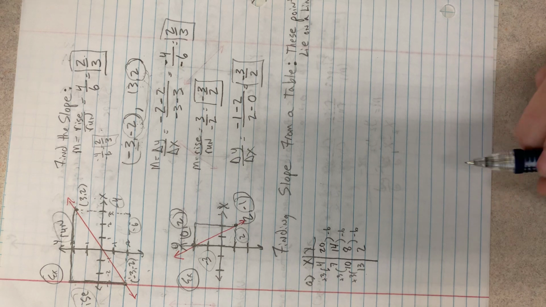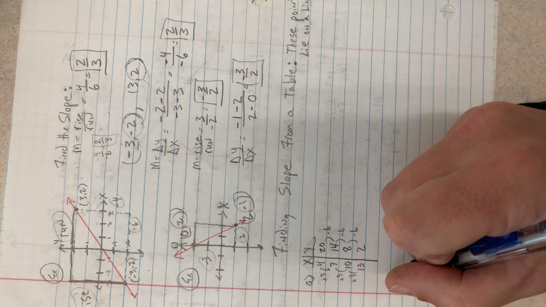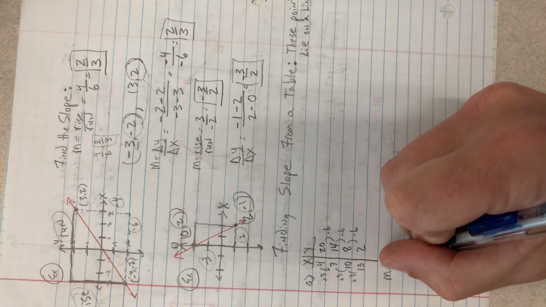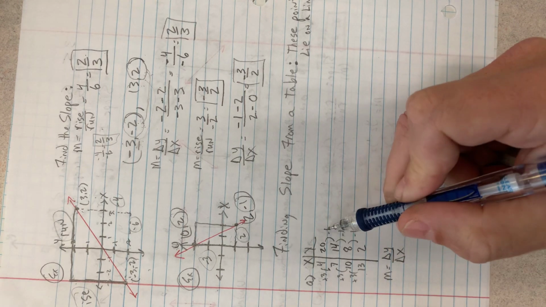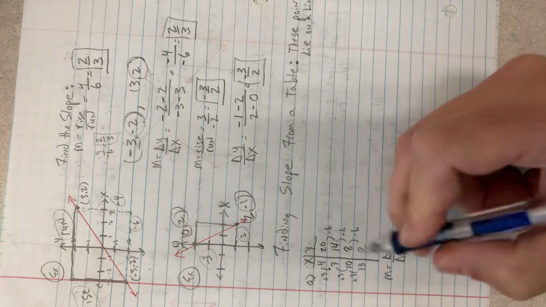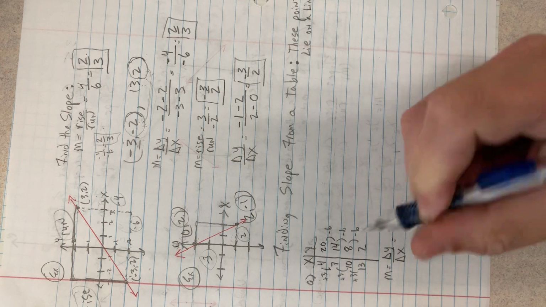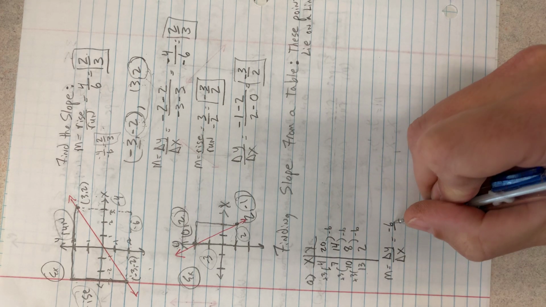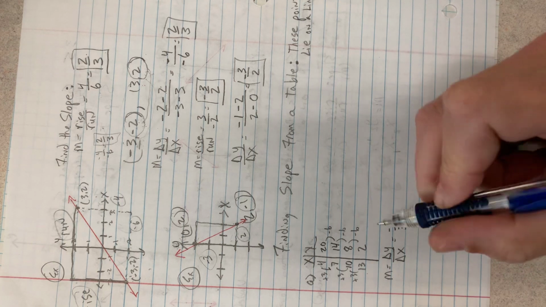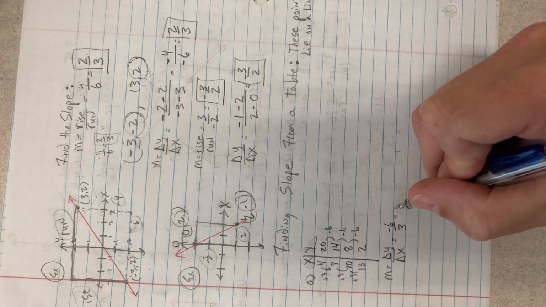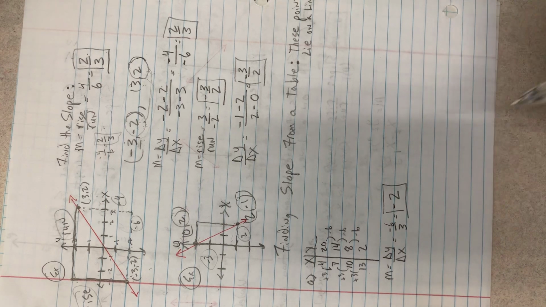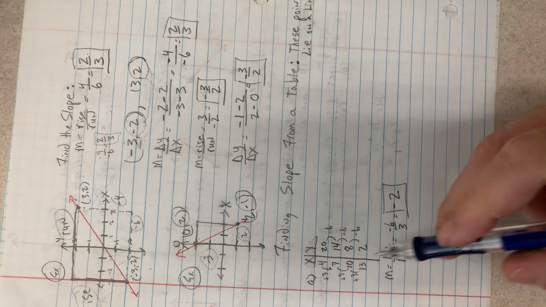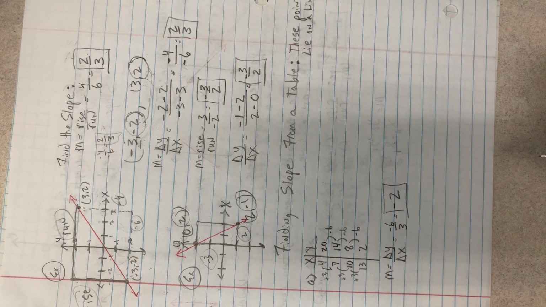Well, the easiest way to find slope given a table is to just do change in y over change in x. Because what's my change in y? Well, it's -6. What's my change in x? That's a +3. What is -6 divided by 3? It's going to give me a -2. That's my slope, -2. You could certainly choose any 2 points on this line.